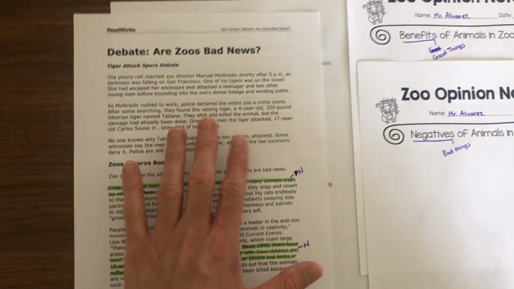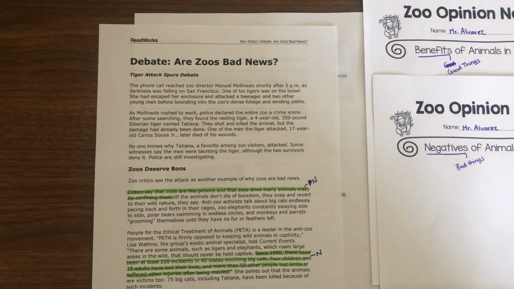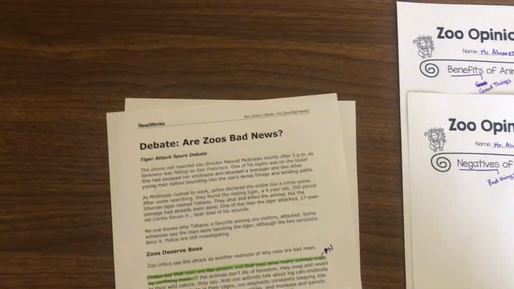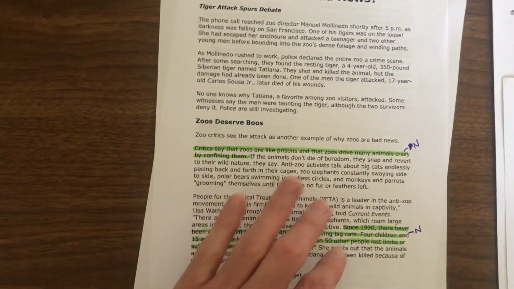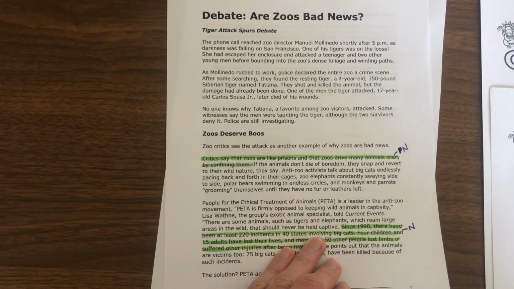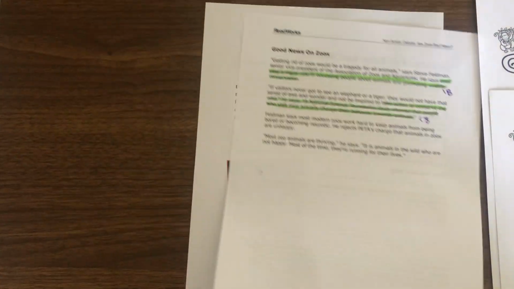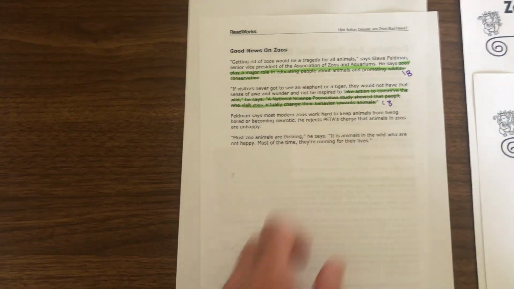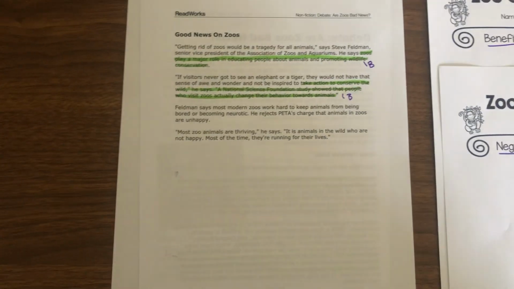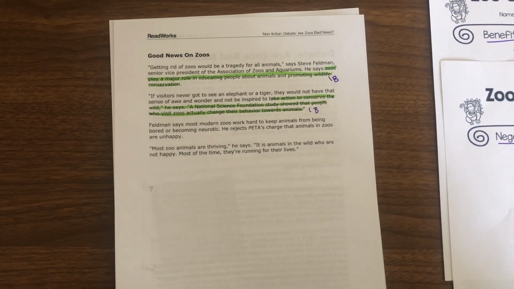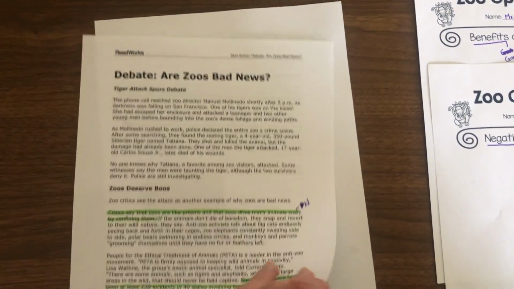These articles, as well as the videos that you're watching, explain both sides of the argument. As you can see, even on this one article, the debate one, I highlighted things and put an N next to them as well as B's next to them. That's because I'm showing you that there's 2 sides to the arguments. So this is just an example.